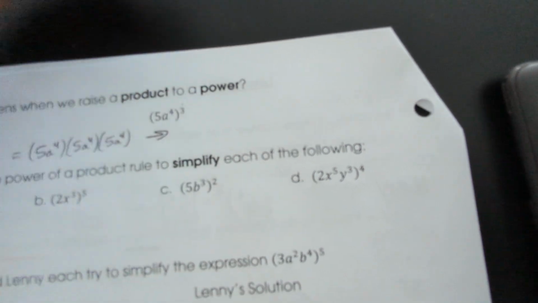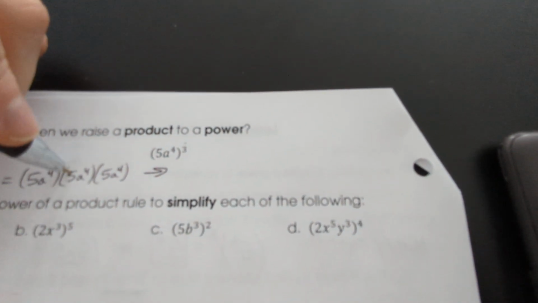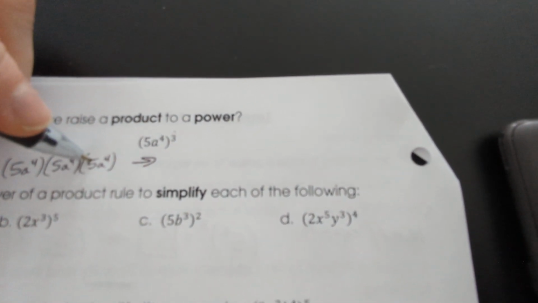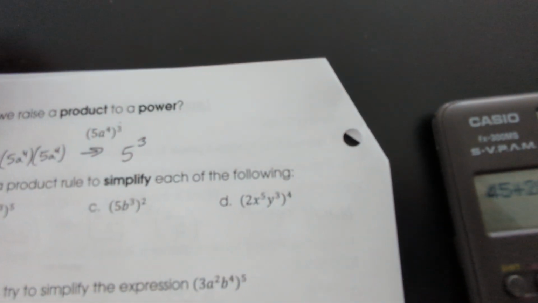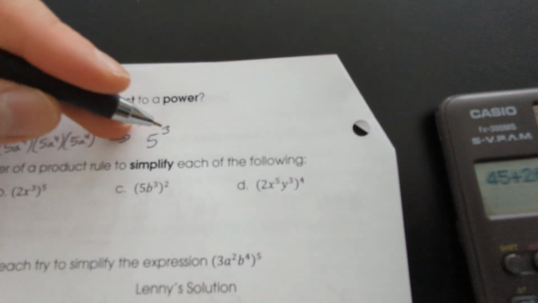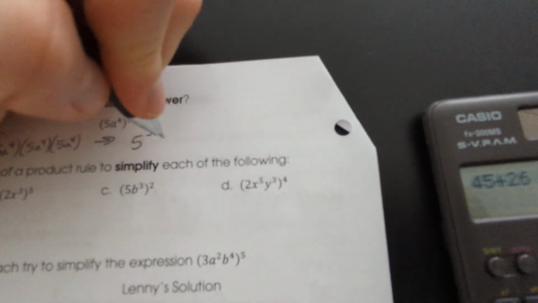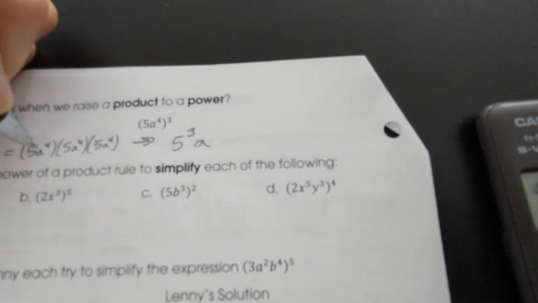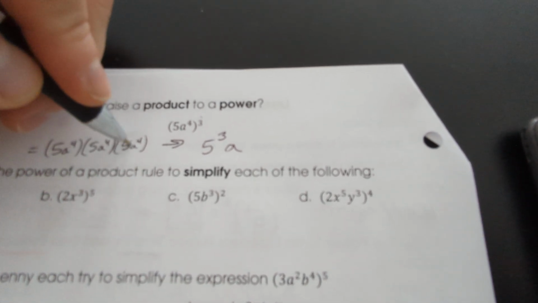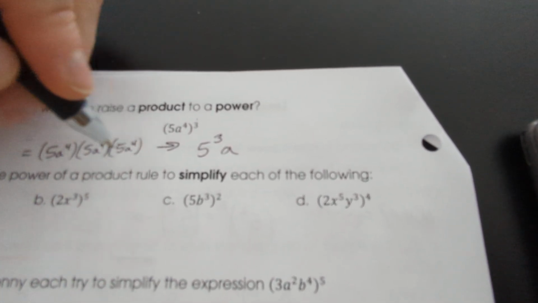And if you were to do this, you do 5 times 5 times 5, which is actually the same as 5 to the power of 3, right? So if you multiply 5 by itself 3 times, it's 5 to the power of 3. And then we have a. If we're multiplying powers, we add exponents, right?